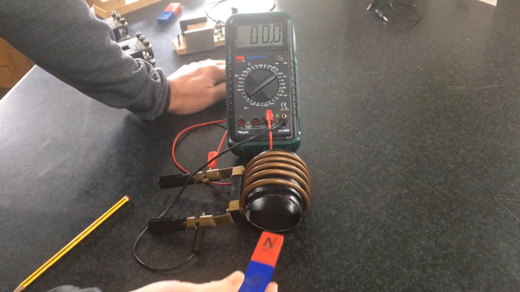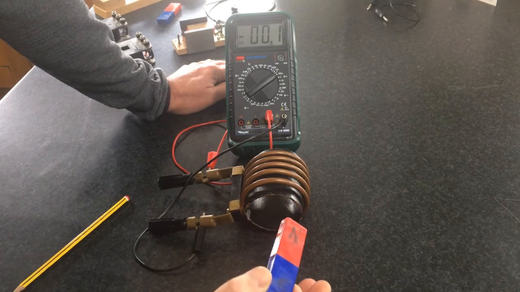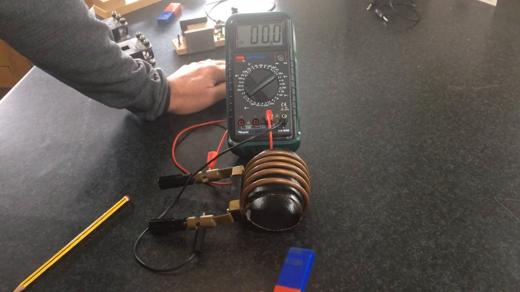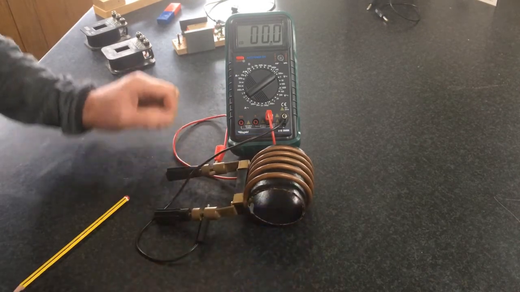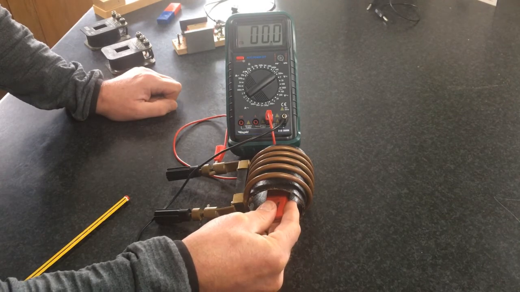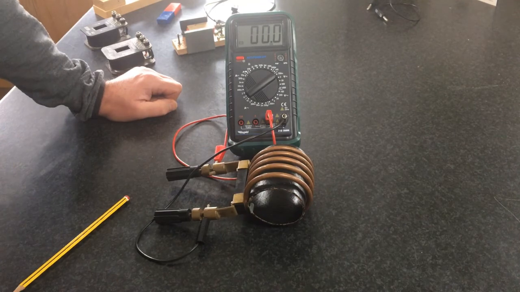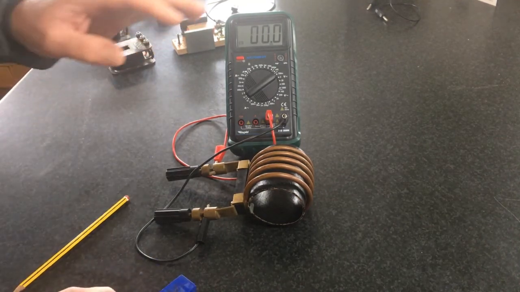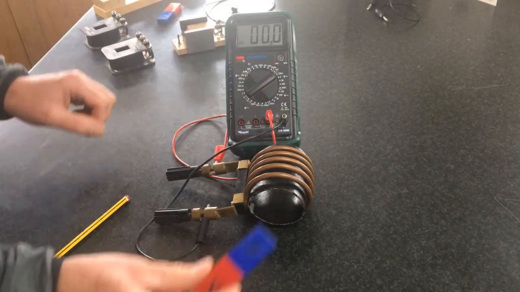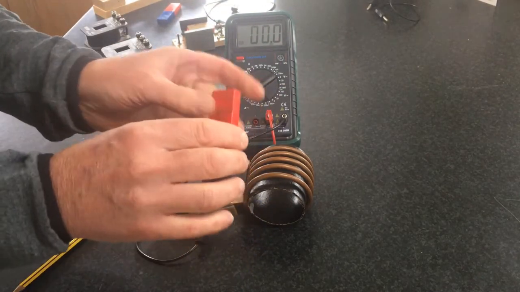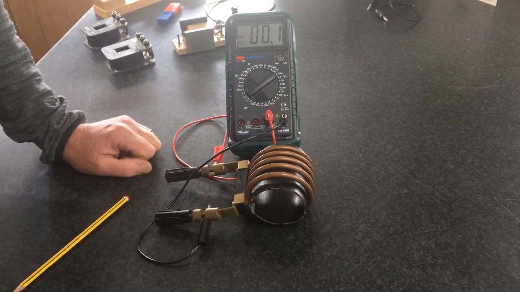Instead of pushing the north pole in this time, which was positive going in, flip that around and push the south pole in. I get negative when I go in, and positive when I come out. So I can reverse the direction of the potential difference by reversing the direction of the movement or reversing the direction of the magnetic field. That was a slightly bigger effect than before.